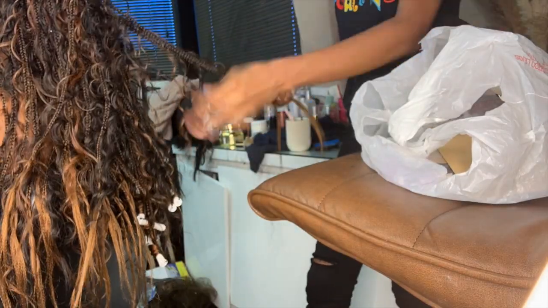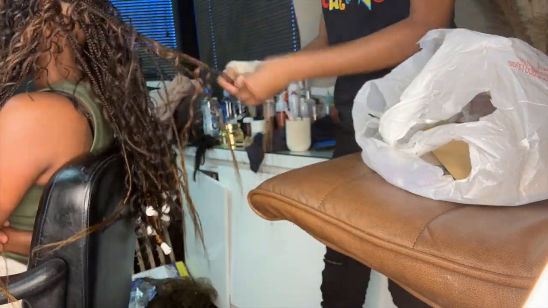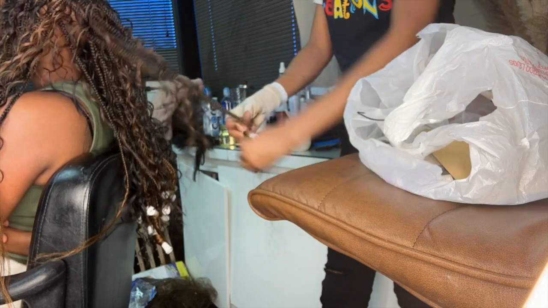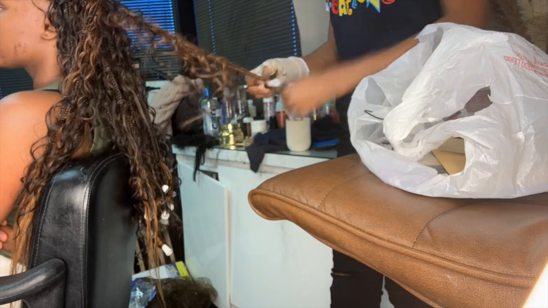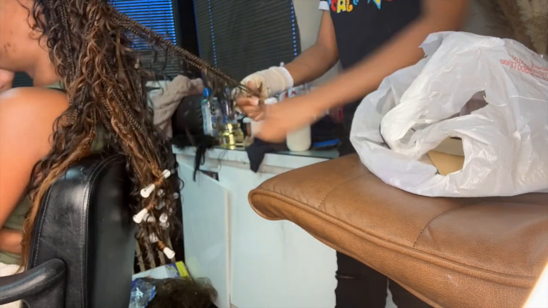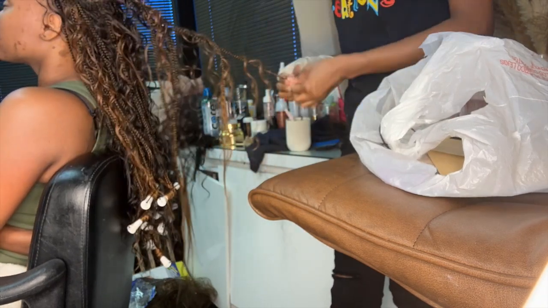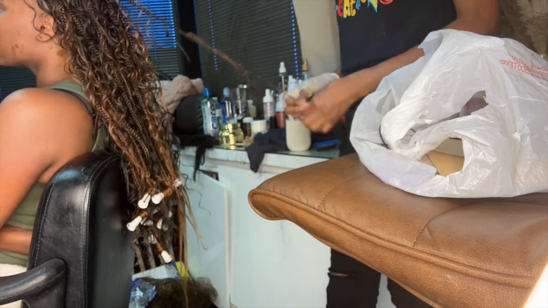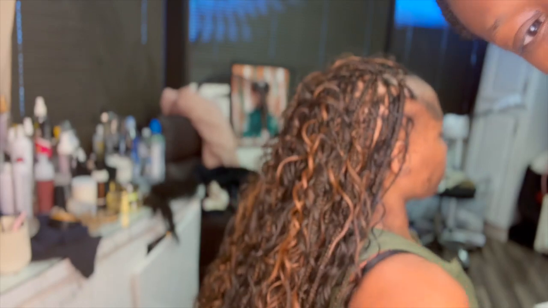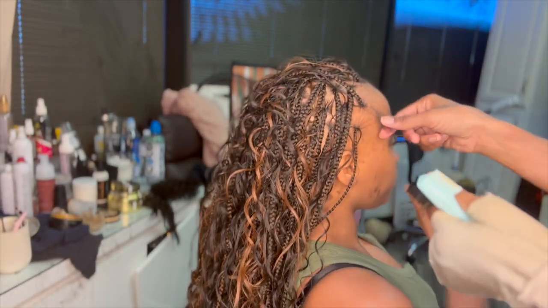Now, a different technique that I did on this client, I didn't add the curly hair on the ends. I used curling rods. This method is so much quicker, y'all. Like, oh my God, it took like 2 hours off of the service time. So, I would recommend this because, whew, it made my time go by so much faster. So, we're just going to dip those.